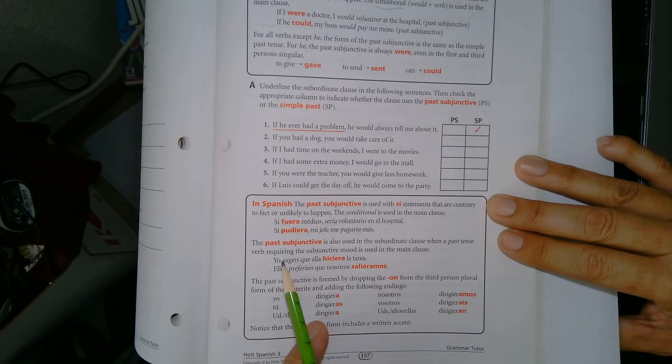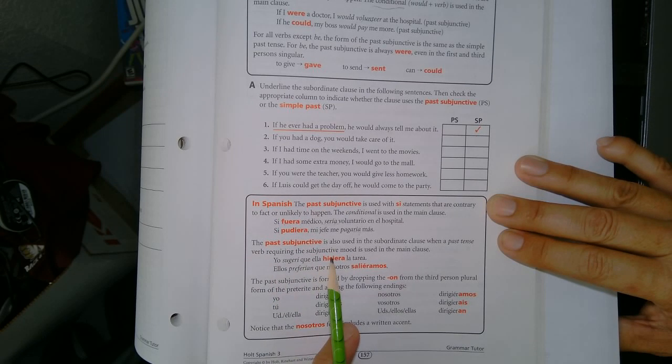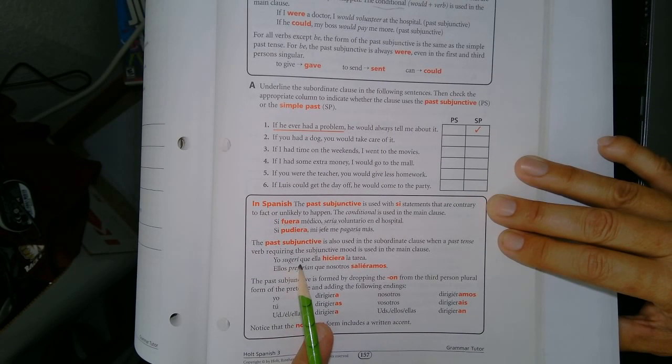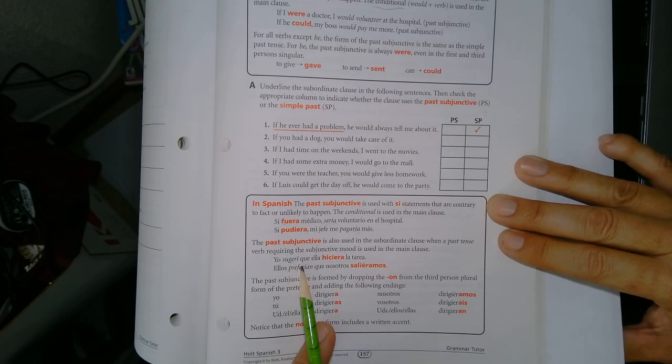So yo sugerí, preterite, there's our indicator, there's que, there's the change in subject from yo. And so we take hicieron, preterite, third person plural, drop the on, add an a because it agrees with ella. Ellos preferían, there's the imperfect. Notice we can use both imperfect and the preterite here in the main clause to make the past subjunctive. A lot of people, I think, would rather use the imperfect tense for that, but you can use both, it's fine, depending on how you want it to be interpreted. But a lot of people will use the imperfect tense more.